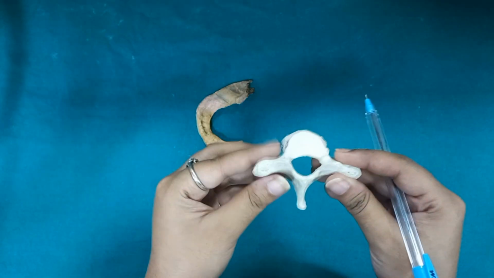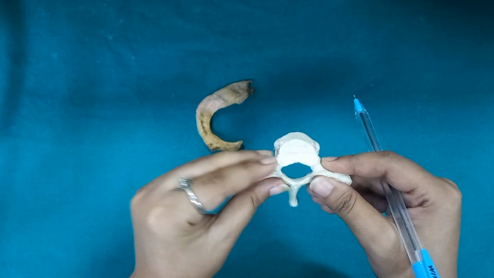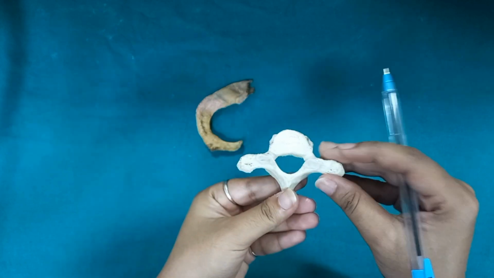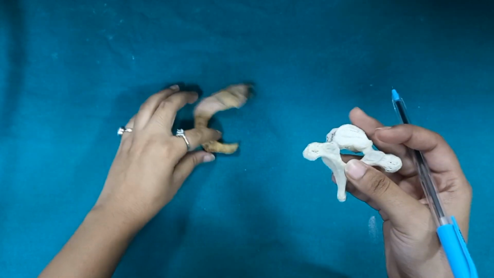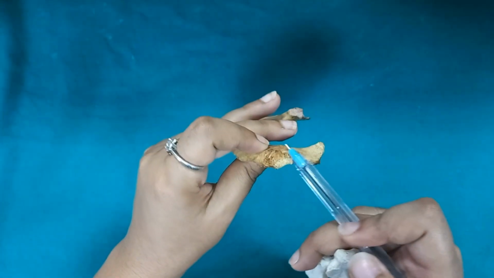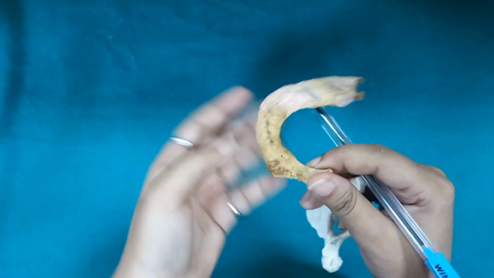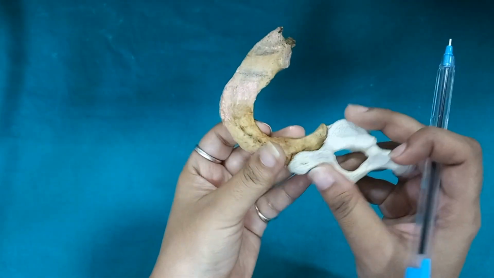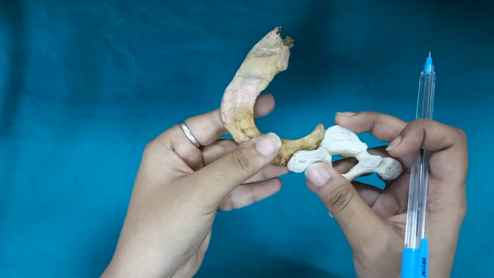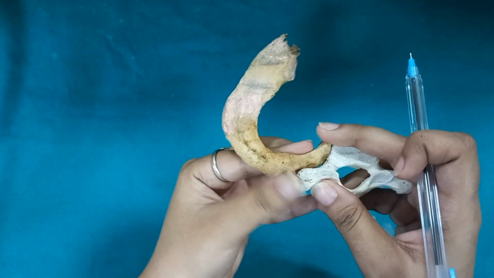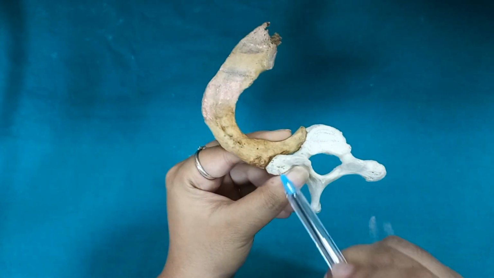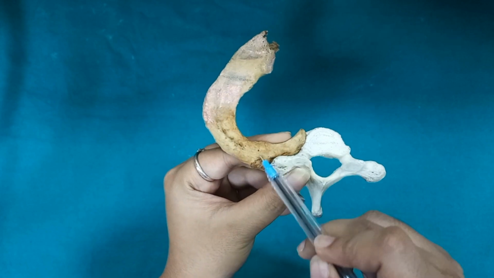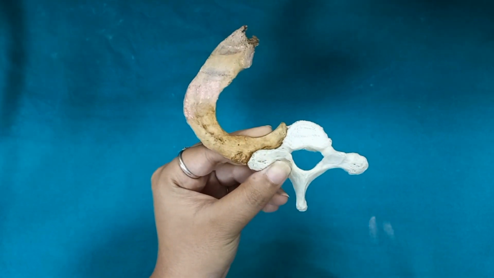Here, now these are the transverse processes of first thoracic vertebra, and this is the tubercle. This tubercle articulates with the transverse process of first thoracic vertebra like this.